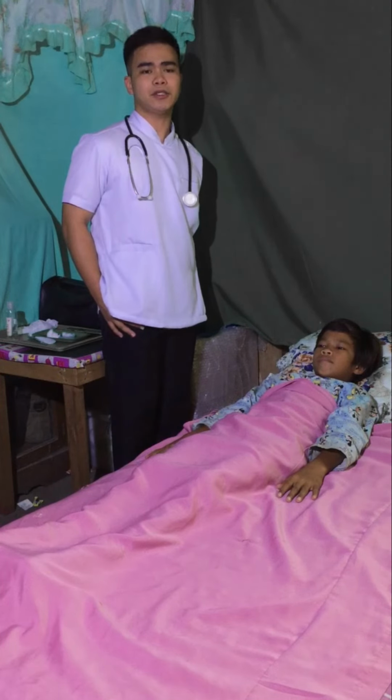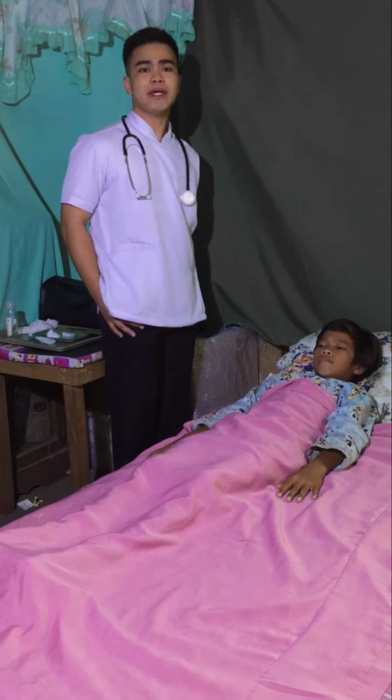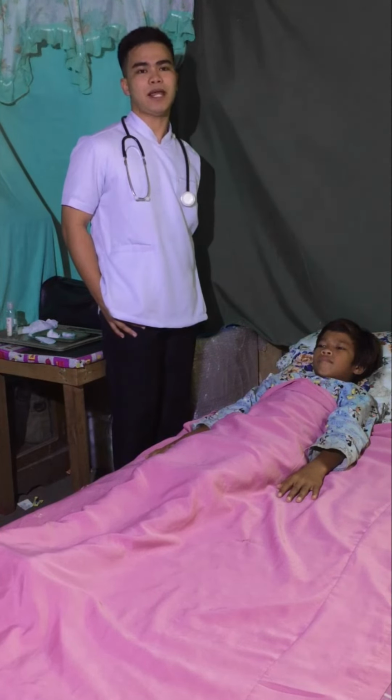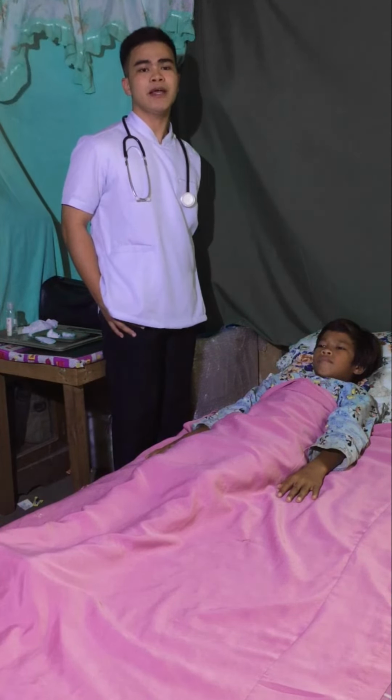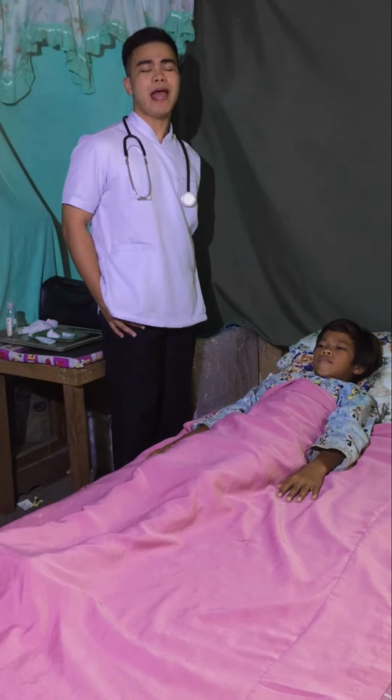So this is to do a detailed examination of the nose and sinuses to be capable of determining the present state of the patient's nose and sinuses, and lastly, to look for any problems with the patient's nose and sinuses.